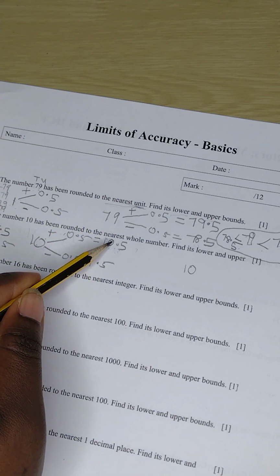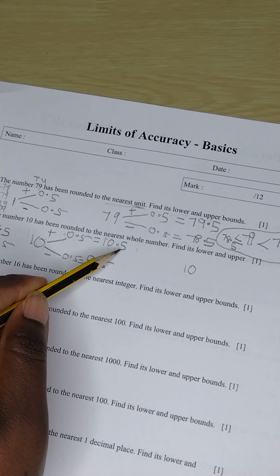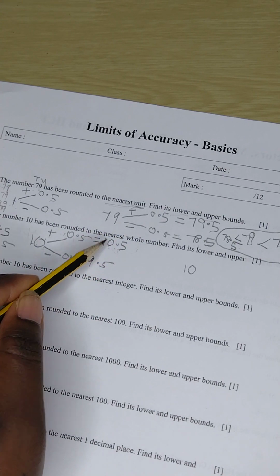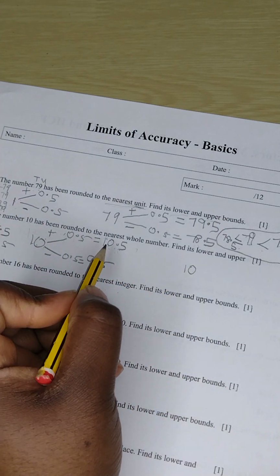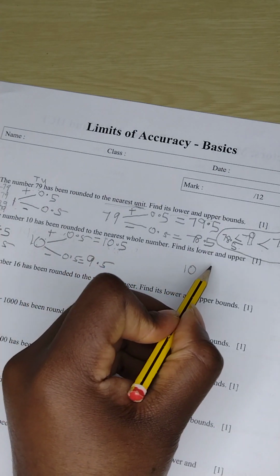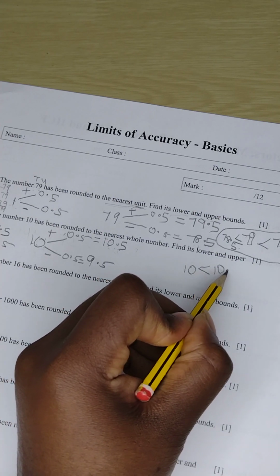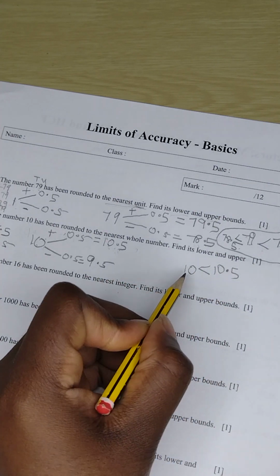But 10.4, 10.3, 10.2, 10.1 will round down to 10. So we need numbers that are less than 10.5. Those are the only ones that can round to give you 10.